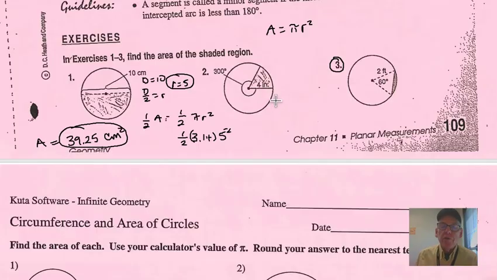Let's see what we got for number 2. Number 2, this outside arc is 300 degrees, which means the inside arc is 60 degrees. So we've got a 60-degree arc. So 60/360ths, which is 1/6 of the circle. 60 over 360. 6 goes into 36 6 times.